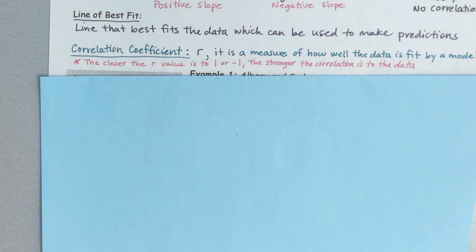So what I want you to start thinking about is, alright, if I'm going to do a scatter plot, what kind of scale am I going to use? What number do I have to go up to? Okay, what's my lowest X value? What's my highest X value?